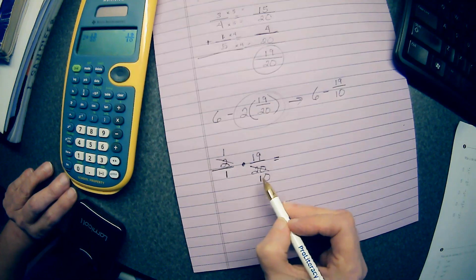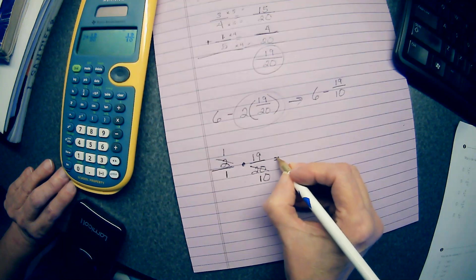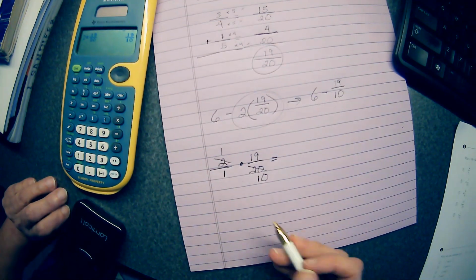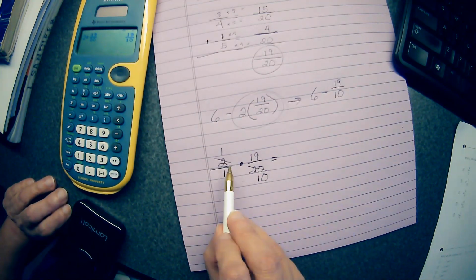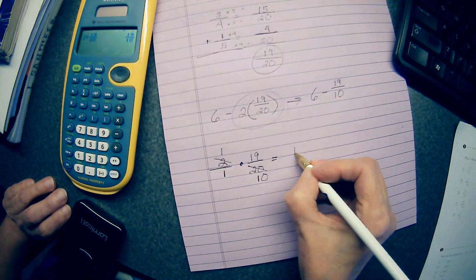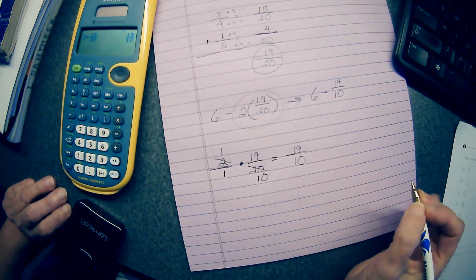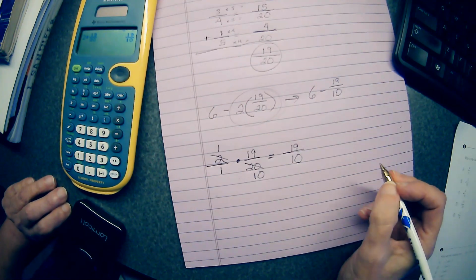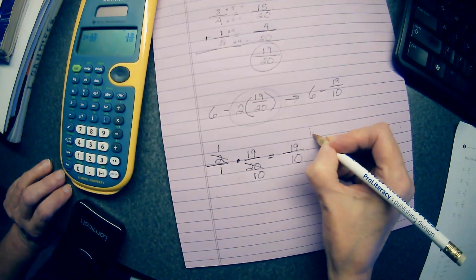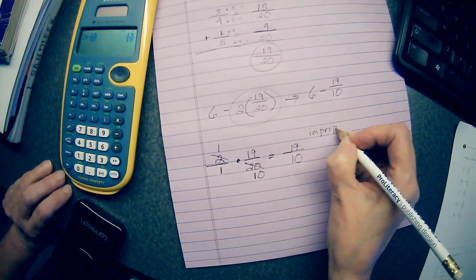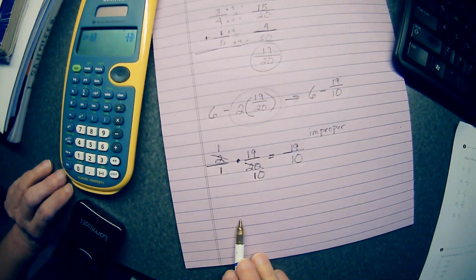2 divided by 2 is 1, 20 divided by 2 is 10, and 1 times 2 is 2, which reduces to 1. So that's going to save me reducing later. We're just reducing it within the problem instead of at the end of the problem. 1 times 19 is 19. 1 times 10 is 10. So 19 over 10 is an improper fraction. That means it's top heavy. It's heavier at the top. The numerator is larger than the denominator.